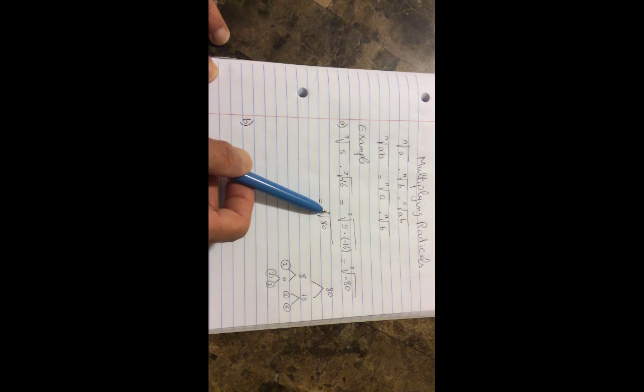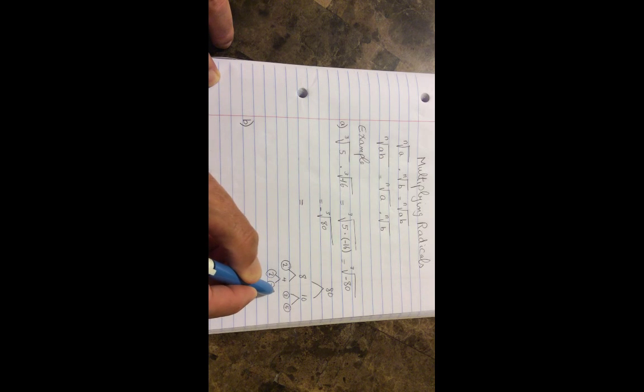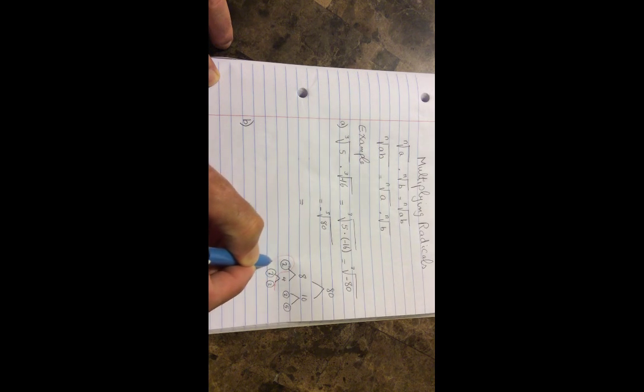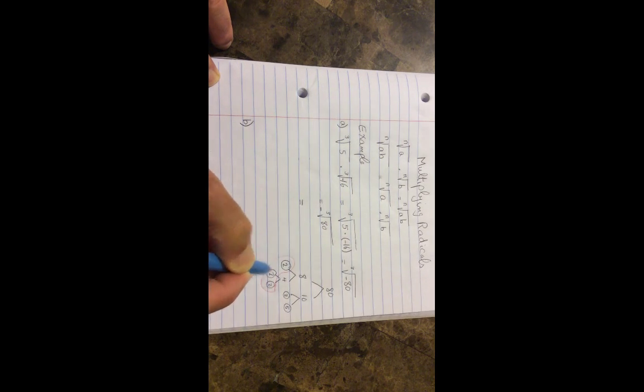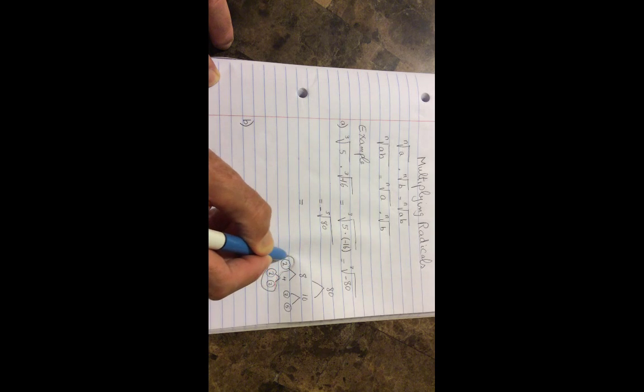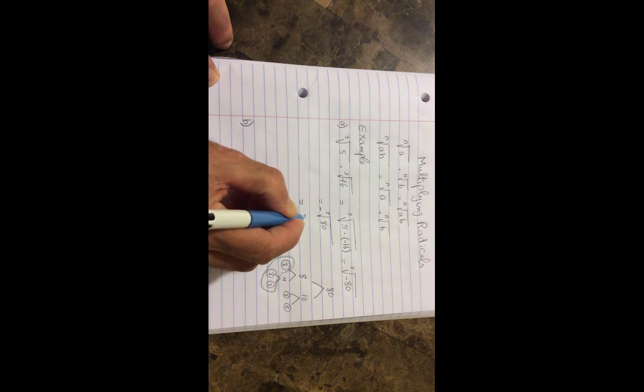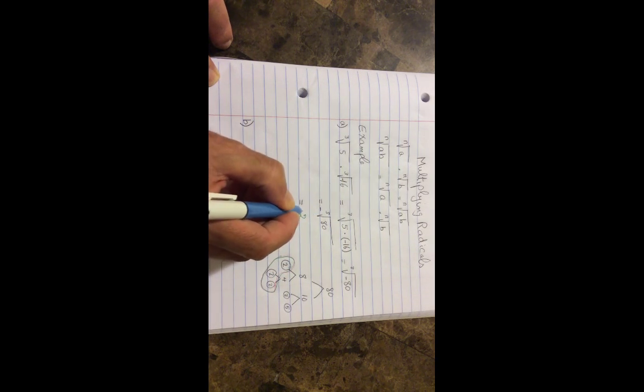Here we want to find cubic roots, so we group them in groups of 3, like 3 similar numbers. So here are three 2s, and this is going to be one 2 outside the radical. And don't forget that we have the negative here from before.